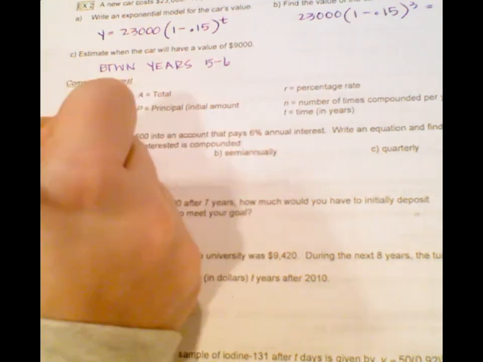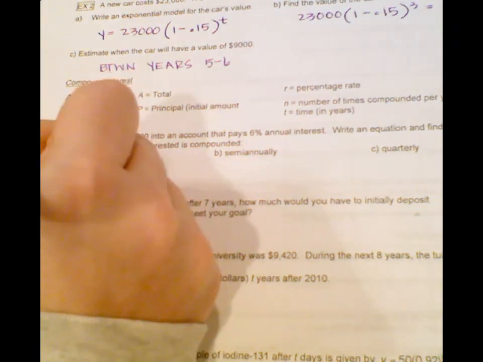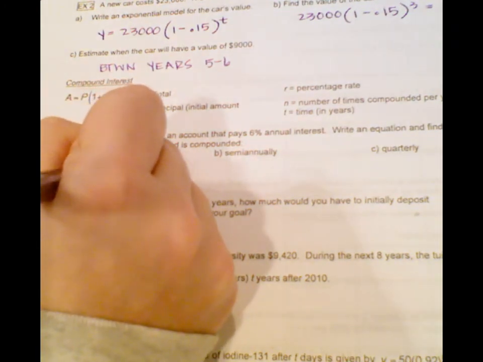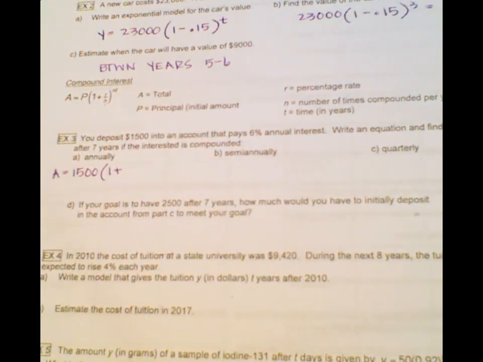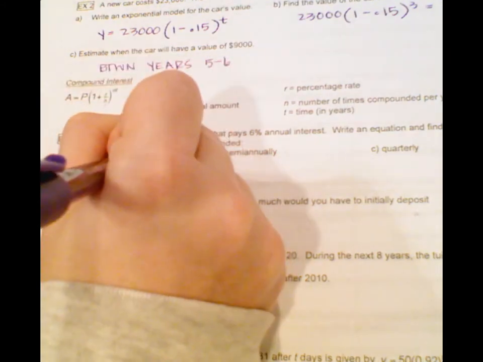So let's go ahead and set up an equation. I'm going to say A equals. Your initial amount is $1,500. That's what you started with. We've got our 1, we got our plus sign. The rate is 6%, but remember, anytime we put it in the equation, we're not going to say 6%. We're going to say it as a decimal. So you've got to move that decimal over twice, which is 0.06.